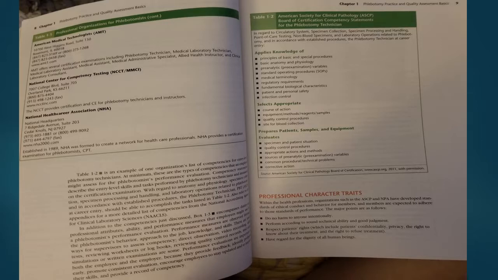Box 1.2 shows the American Society for Clinical Pathology, or ASCP, Board of Certification Competency Statement for the phlebotomy technician.